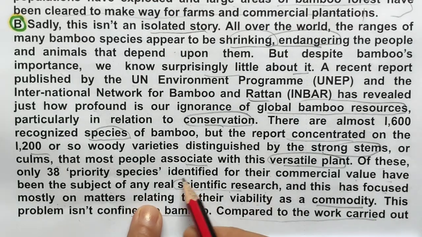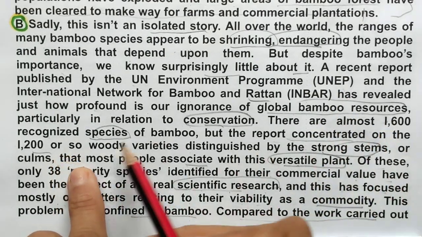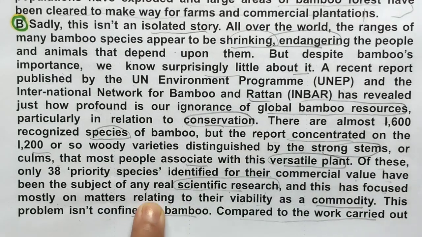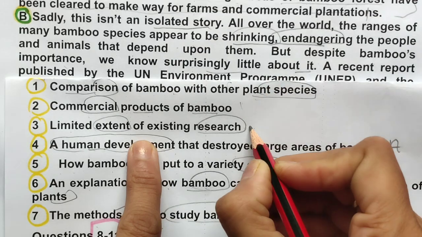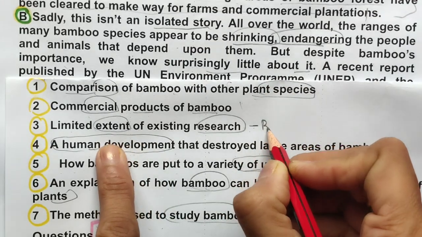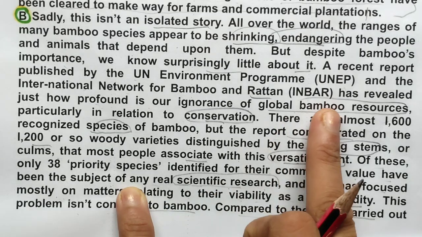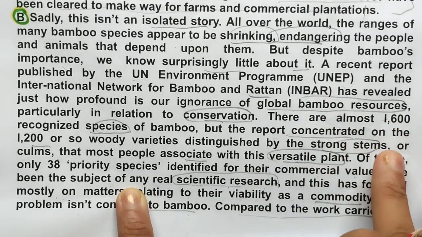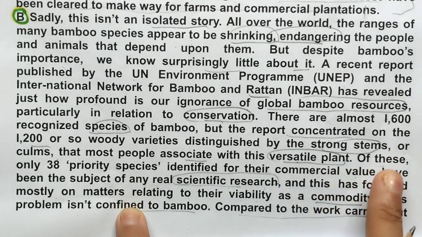So here they are talking about some research, like here they were talking about 1600, but they have recognized 1200. And here also they are talking about some limited extent of existing research. So B, we will just mark it. Read this also and this also. If you can understand the paragraph, I'm not saying just read properly and understand it within 5-10 minutes. No, just read it fast and try to understand a little bit of meaning.